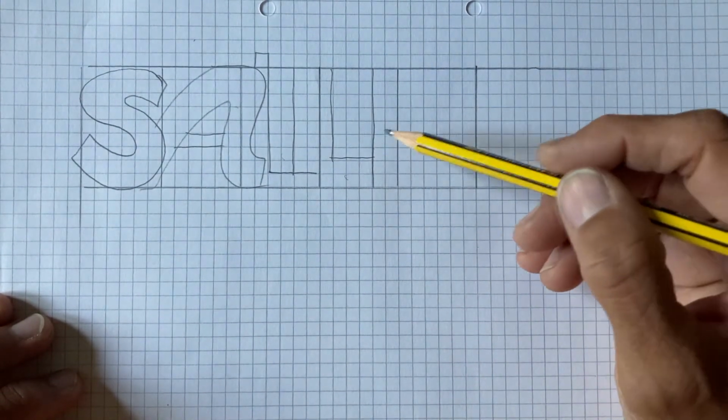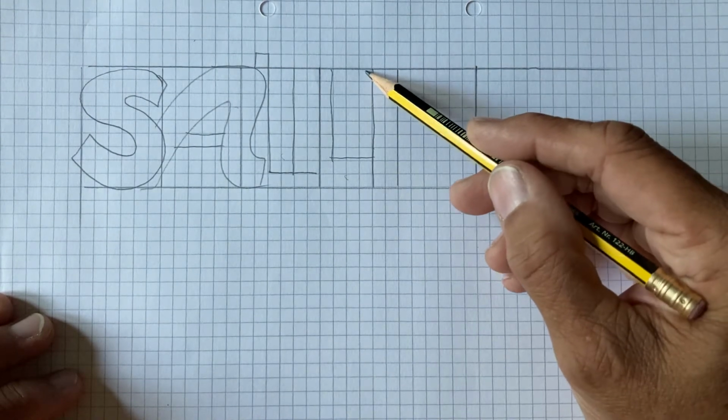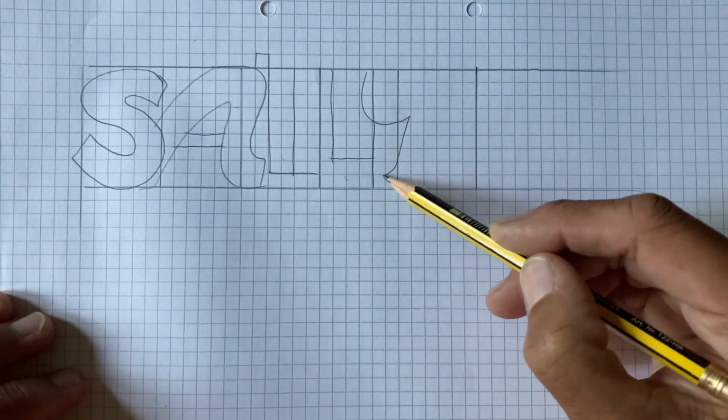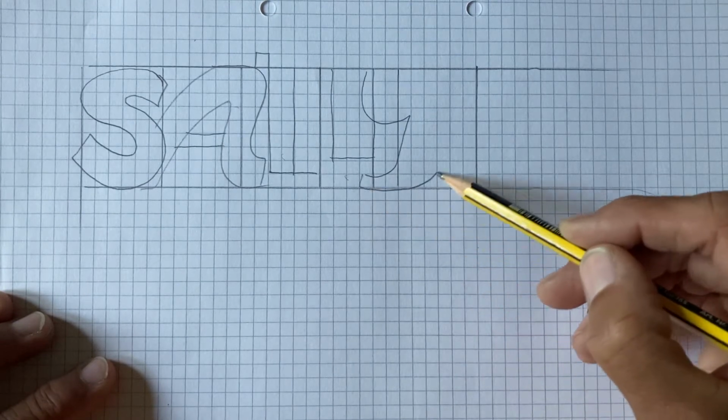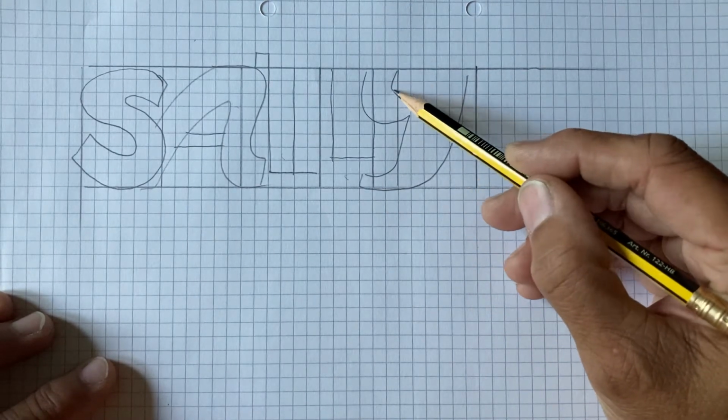Not sure about this one. May have to rethink that one. But it's all right. It's pencil. Doesn't matter. And very oddly shaped one at the end.